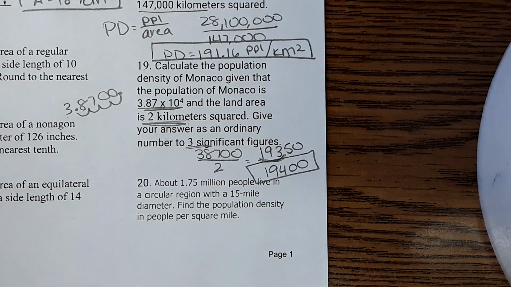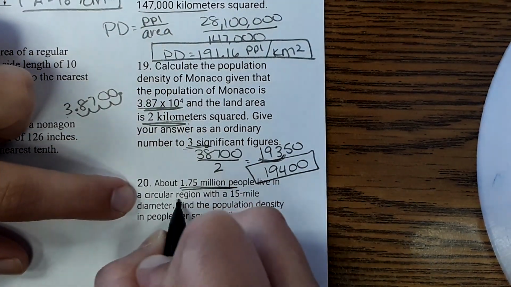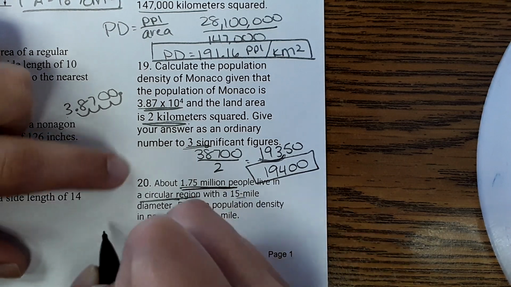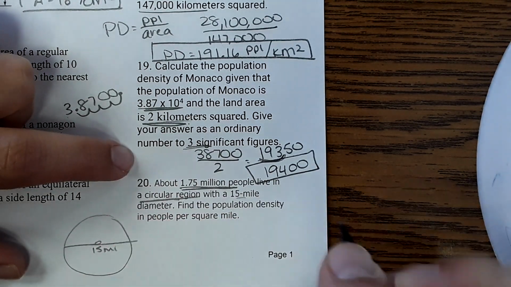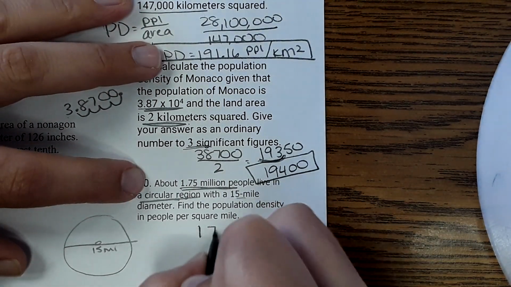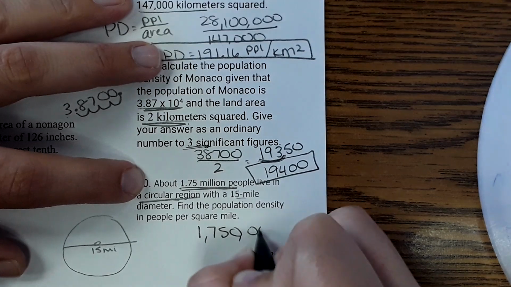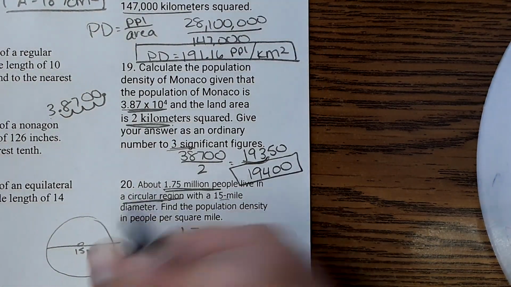And number 20. Last one, about 1.75 million people lived in a circular region with a 15-mile diameter. So circle, 15-mile diameter. Find the population density in people per square mile. So 1.75 million would look like this. And we need the area of this.